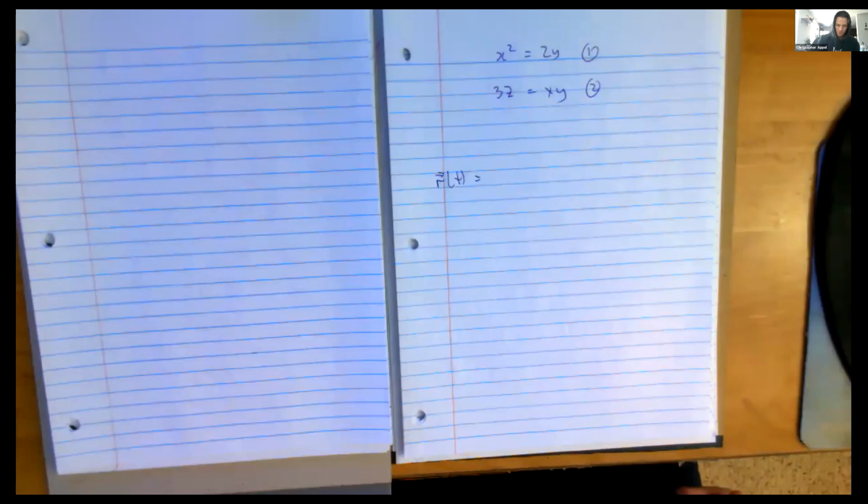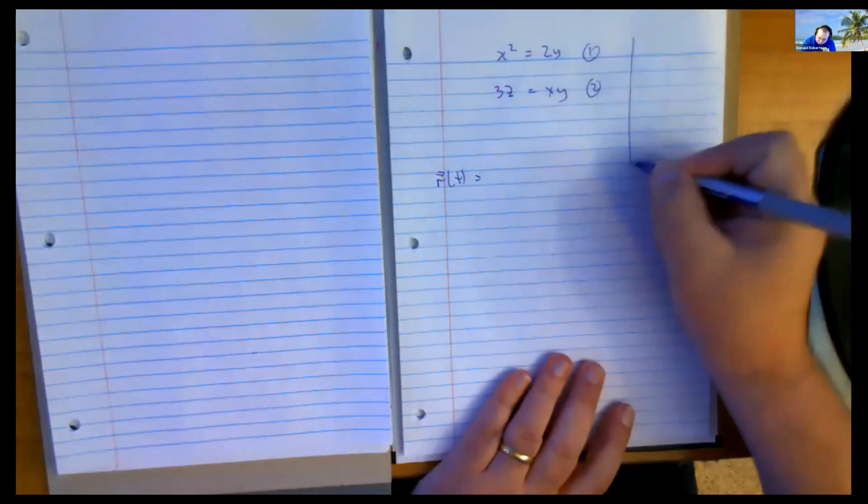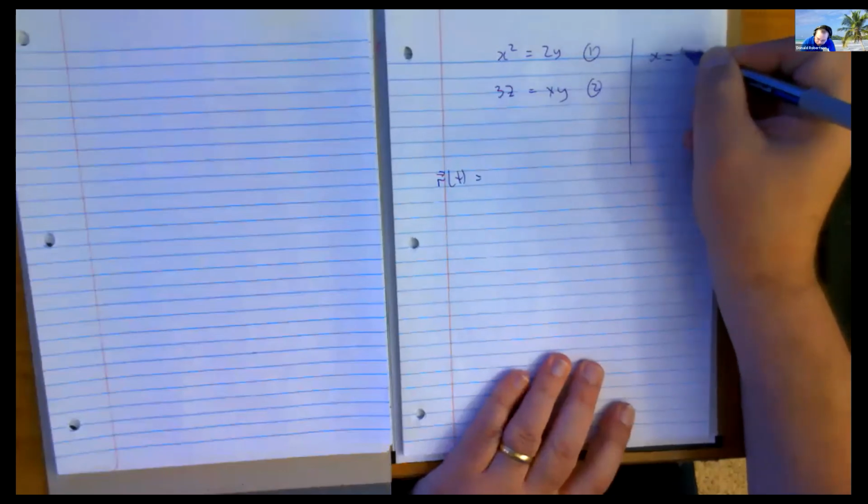x squared equals 2y. The reason I choose that one is because it has two variables, right? Now, I've got to pick one of those two guys, and it really doesn't matter, but try and make your life easy. I'm going to pick one of these guys to be t, and I'm going to go that road. Could you have made y equals t? Sure you could, but wouldn't that make your life harder because you'd end up with square roots?